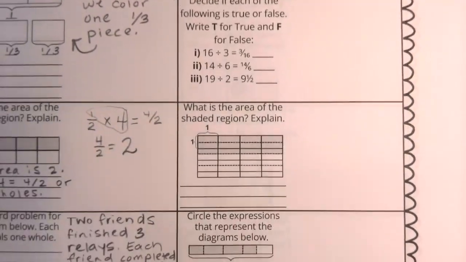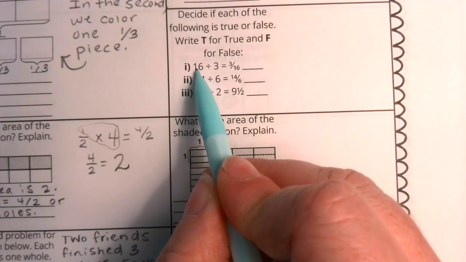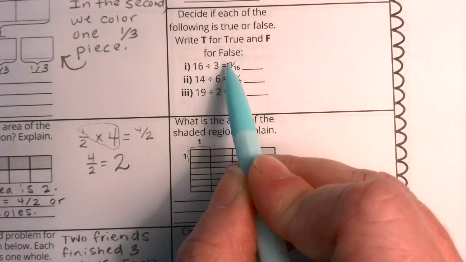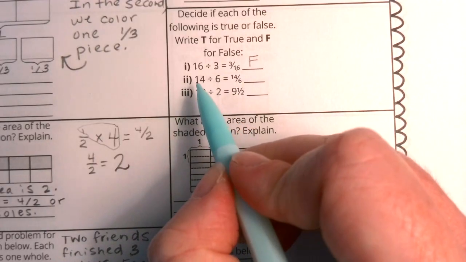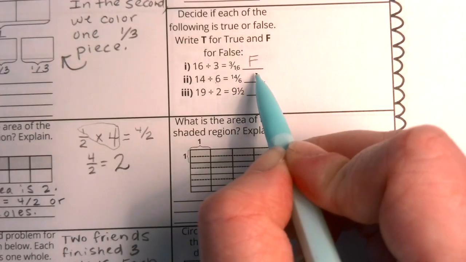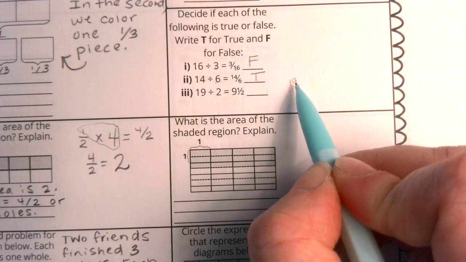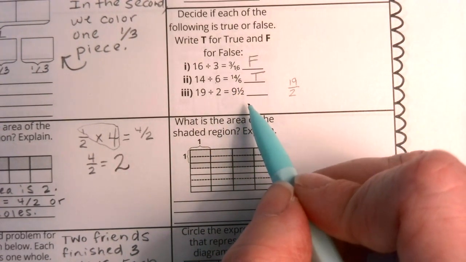All right, let's go ahead to some true or false. Decide if each of the following is true or false. Write T for true and F for false. Here we have 16 divided by 3, but we have the opposite. We have 3 divided by 16. So this is false. Here we have 14 divided by 6, and we have 14 divided by 6. This is true.